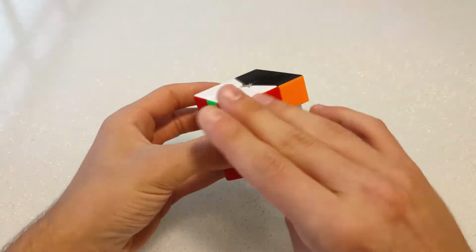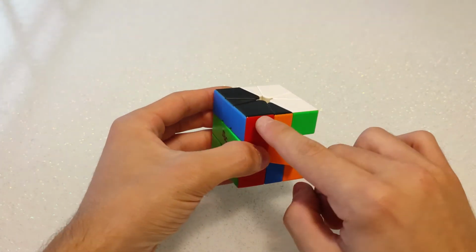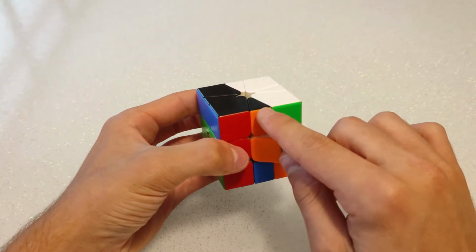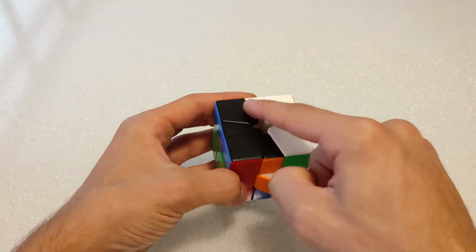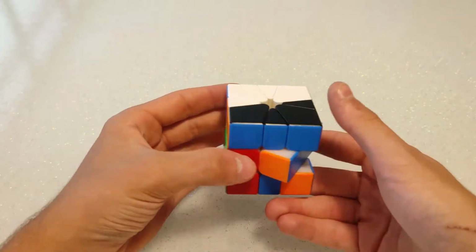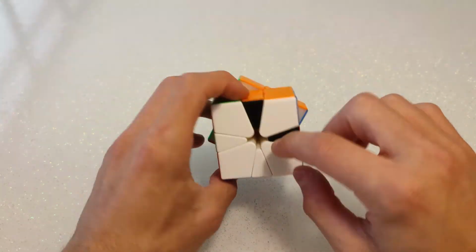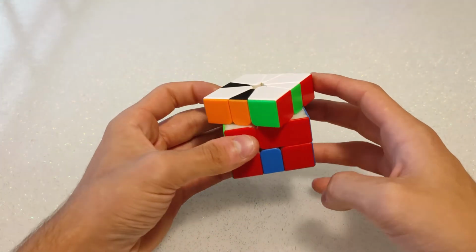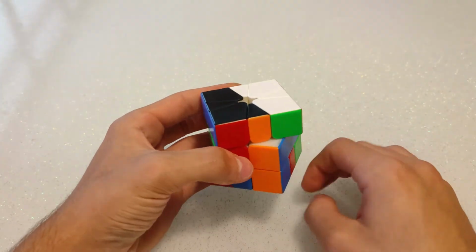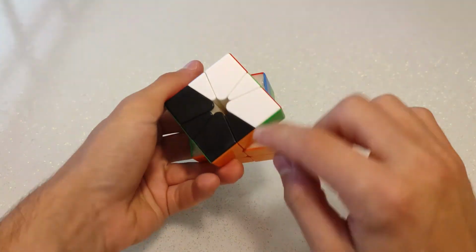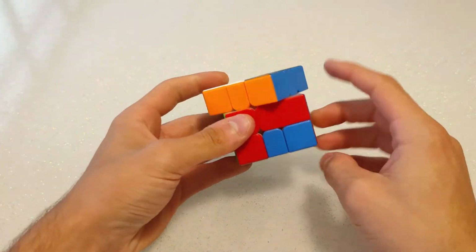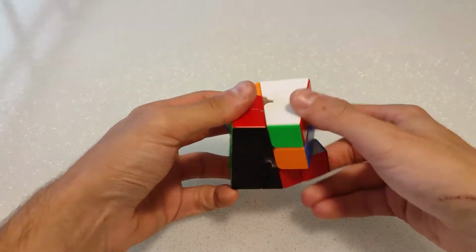While, for example, if the edge is in this position, so you get the block and the edge is basically on the opposite side, it should be here, but it's here, you have 2 options. You either insert the block without taking down the edge, and then you simply do U2 and insert the edge, or you insert the edge first, like this, and then you insert the block without taking out this edge.